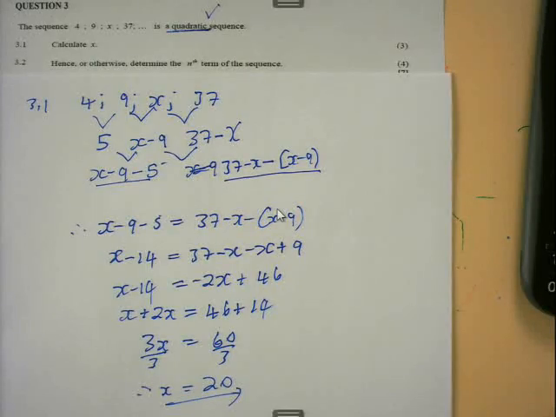Thank you, boys and girls. Welcome back. Remember, we were busy now with 3.1. Now we said that the value of x there is 20, right? Now let us look at 3.2. It says, hence or otherwise determine the nth term of the sequence.